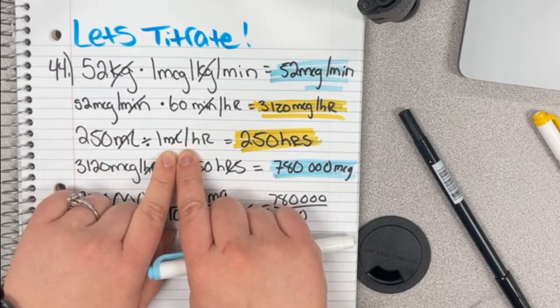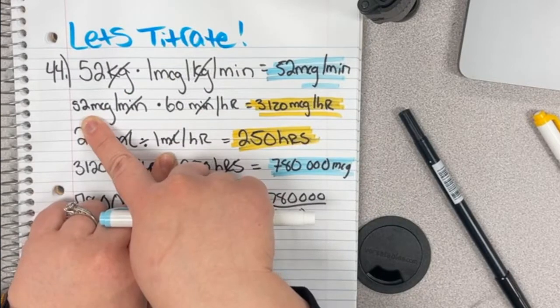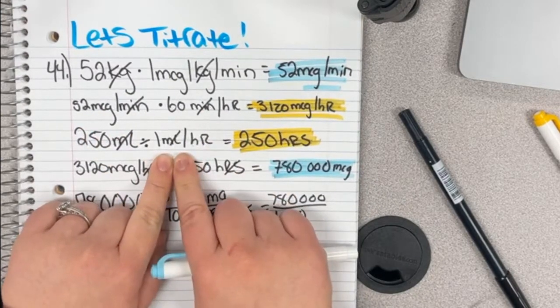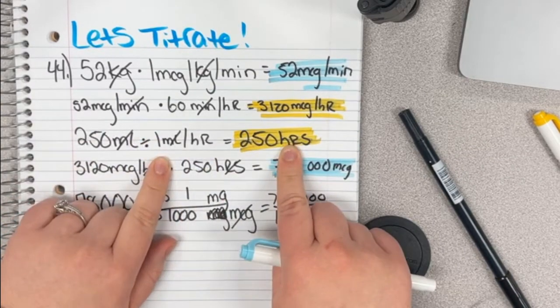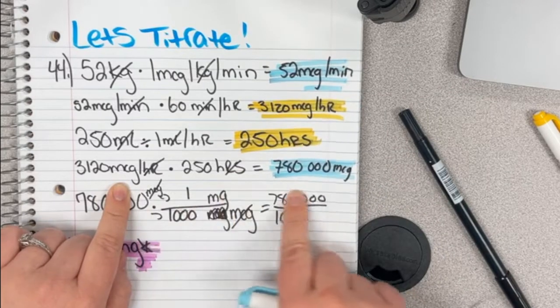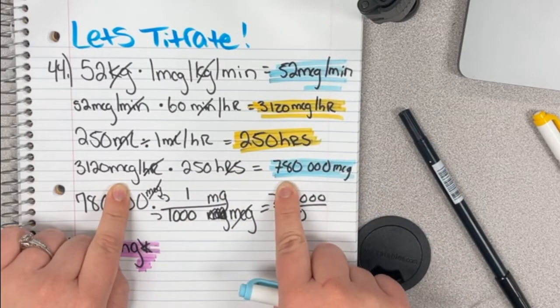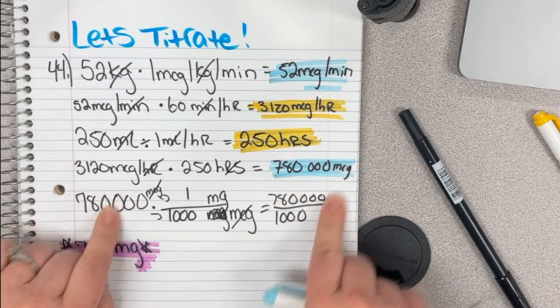And we knew that our fluid rate was 1 ml per hour because it was supposed to equal our 52 micrograms per minute. So with that information, we know that that bag of fluids would last 250 hours. We simply multiplied our previous two answers together. So that way we knew that in that bag of fluids, we needed 780,000 micrograms.